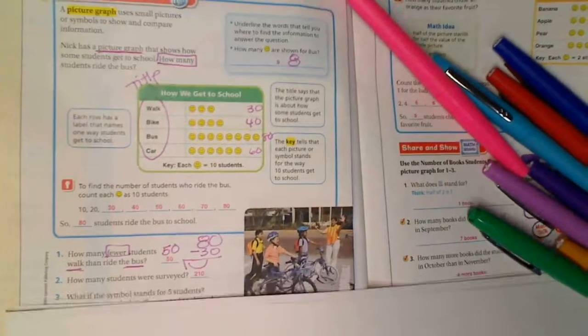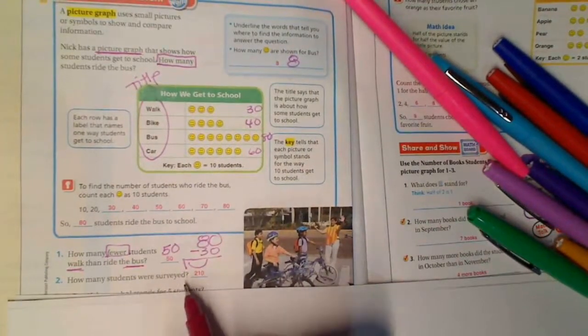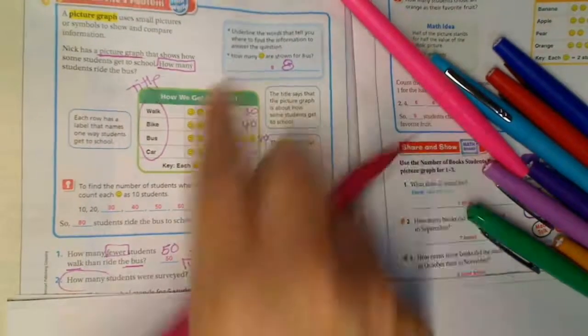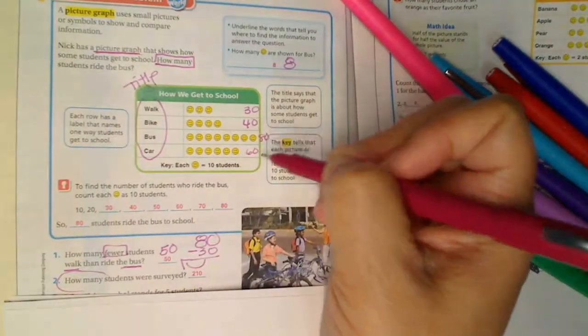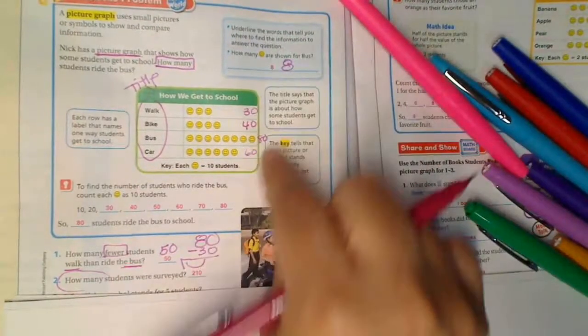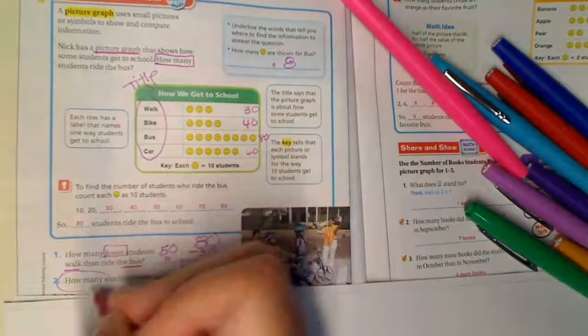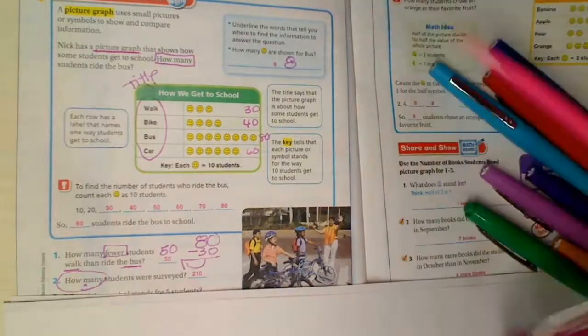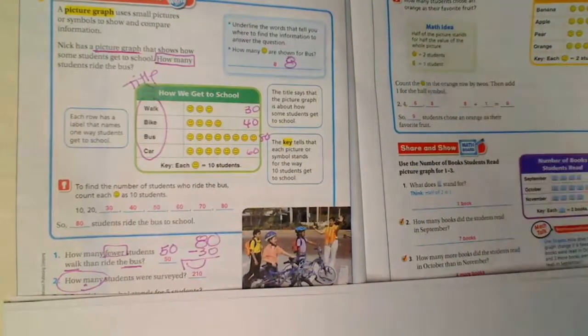Now I go to the next question. How many students were surveyed? They want to know how many in all. So I have to take all my totals, my 30, my 40, my 80, and my 60, and I need to add them together because I want to know how many in all, the whole thing. And your answer would be 210. All righty.